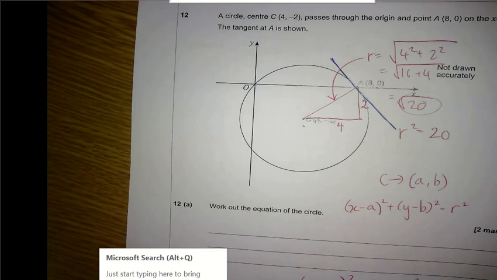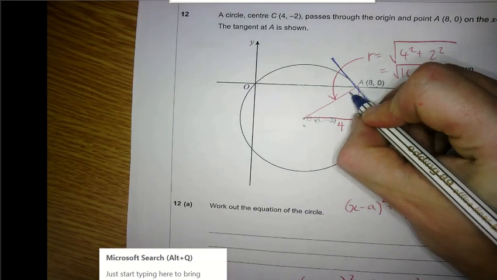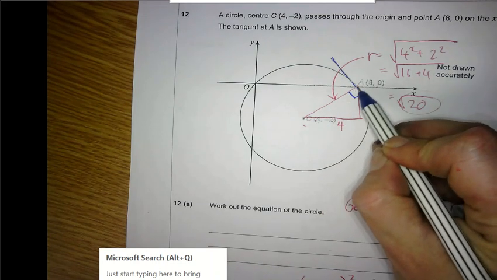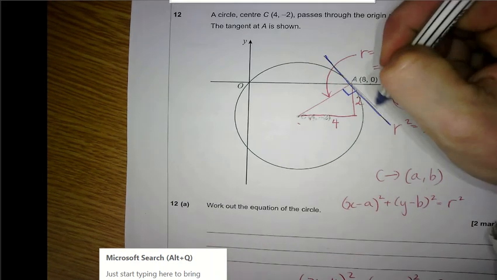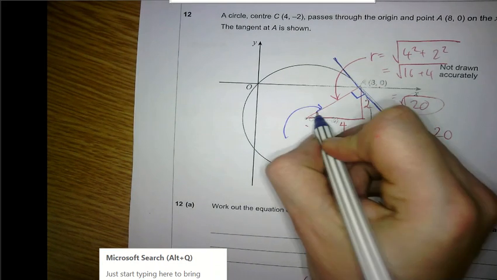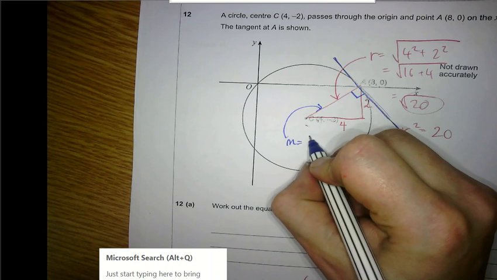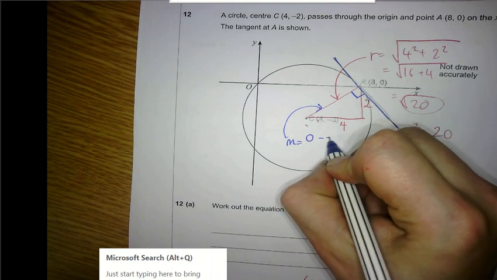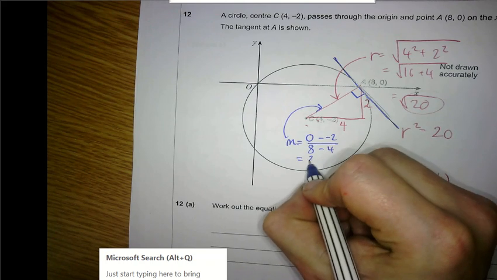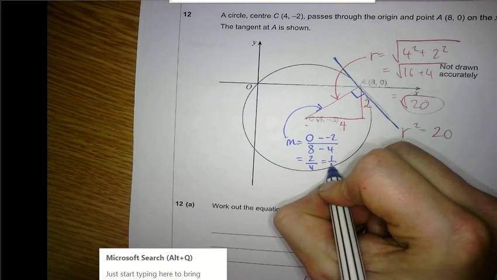I know that a tangent and a radius meet at 90 degrees. That means they're perpendicular. That means the gradient of my radius is the negative reciprocal of the gradient of my tangent. So I'm going to find the gradient of the radius. So m is going to be change in y, 0 minus 2, over change in x, 8 minus 4, gives me 2 over 4, which is a half.